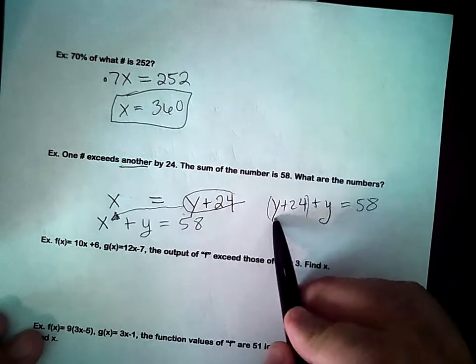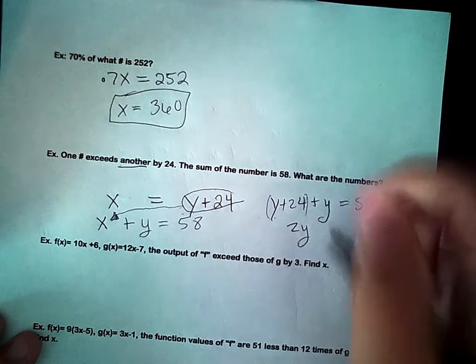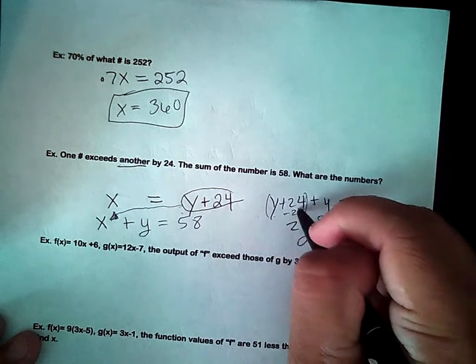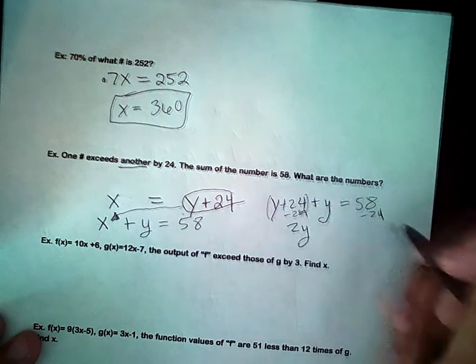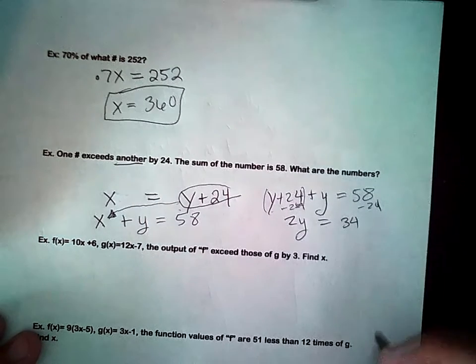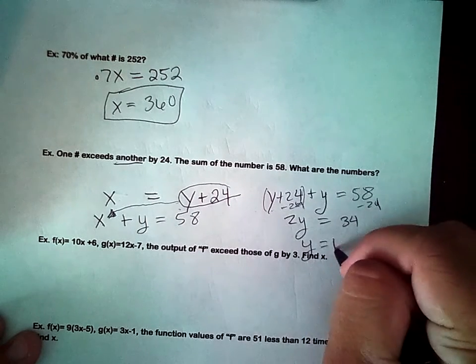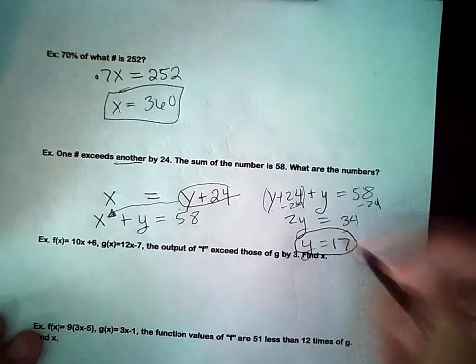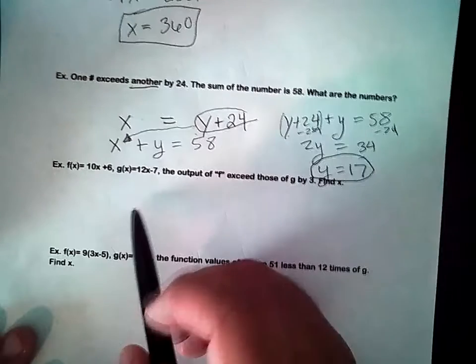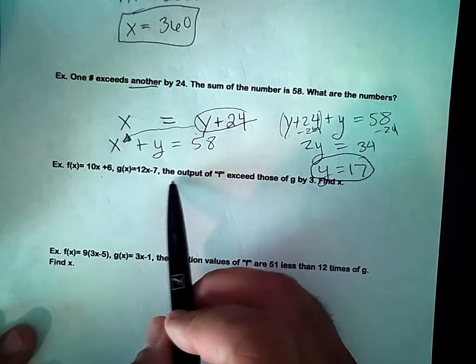Okay, so I can add the two y's together. That'll give me 2y. I'm going to subtract 24 from both sides. So this will be 34. And then I'll divide by 2 on both sides, and I'll get 17. So y equals 17.